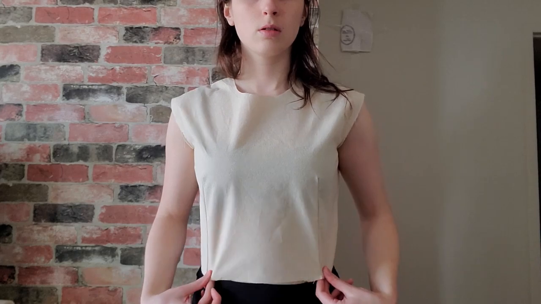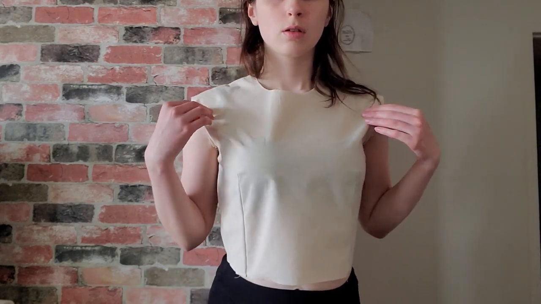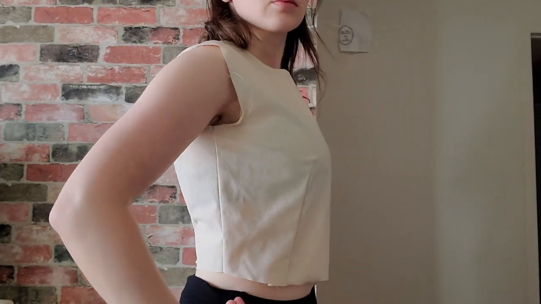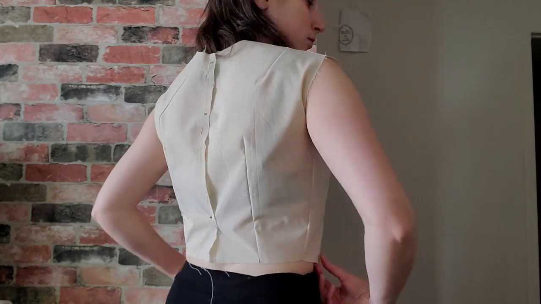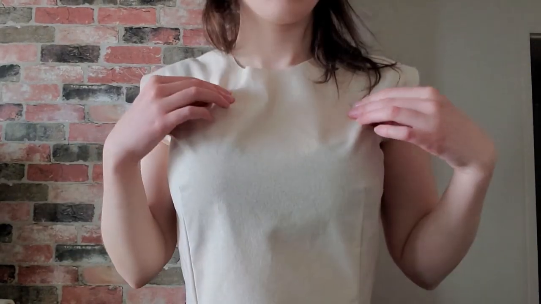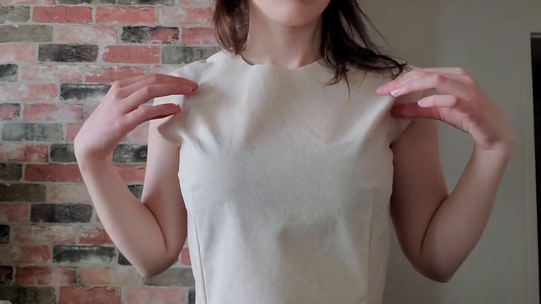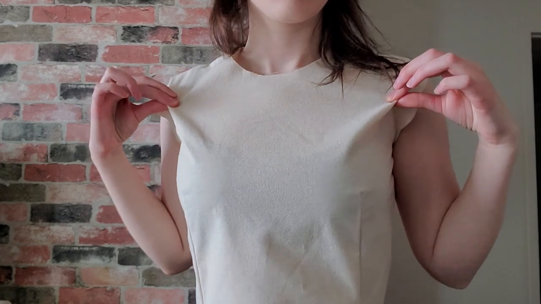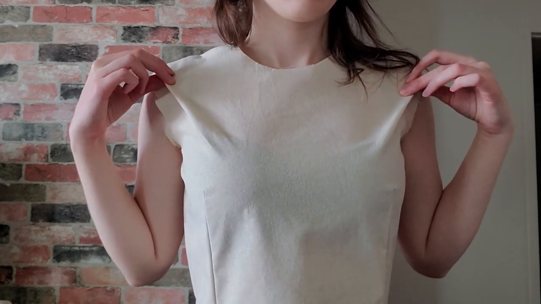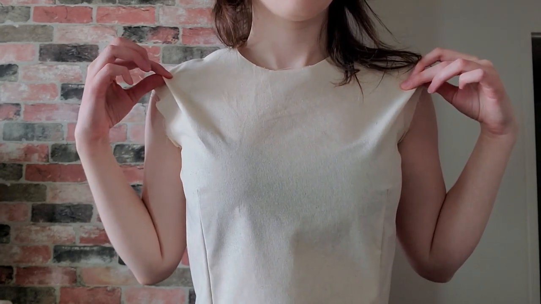Alright, so here is the first muslin mock-up of my bodice block. It's honestly not bad. There are a couple little problems, but they won't be the end of the world to fix. As you can see, there are these lines of fabric where it kind of wants to make a dart. It fits nicely in the bust, but it's a little too roomy at the neck and shoulder area.